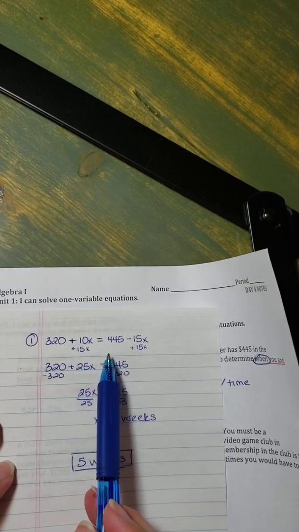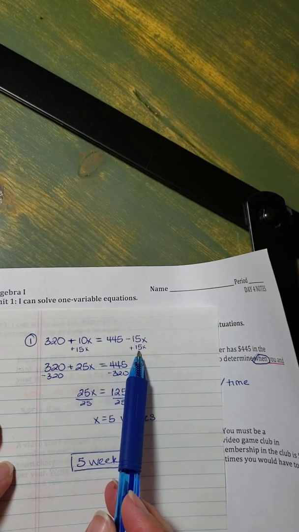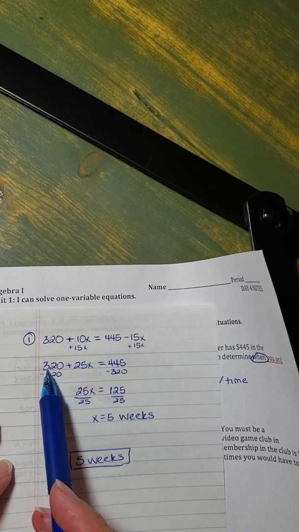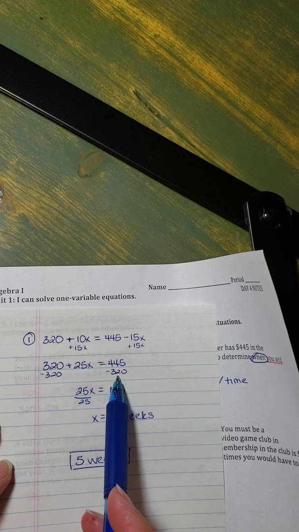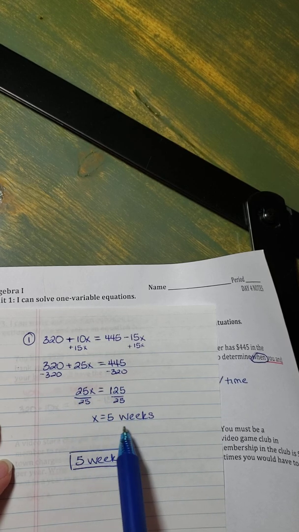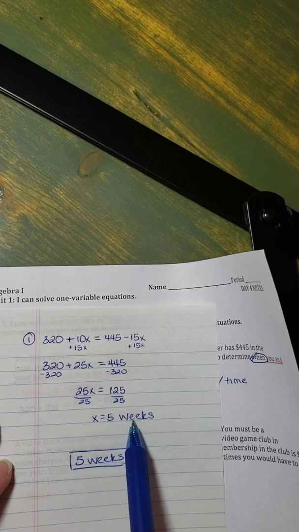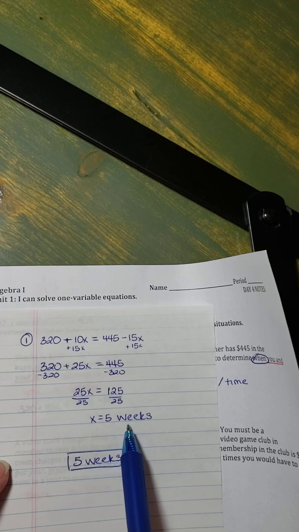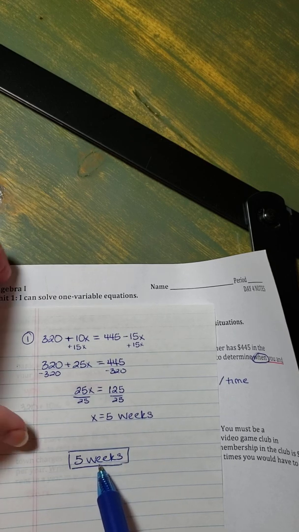To solve that, here's your equation. We need to move all of our x's to the same side of the equal sign, so I added over 15. I had to take the constant, move it to the right, so I subtracted 320. We now have 25x equals 125. Divide by 25, we get x is 5 weeks. That answers the question, when will the two brothers be equal? So 5 weeks is our answer.